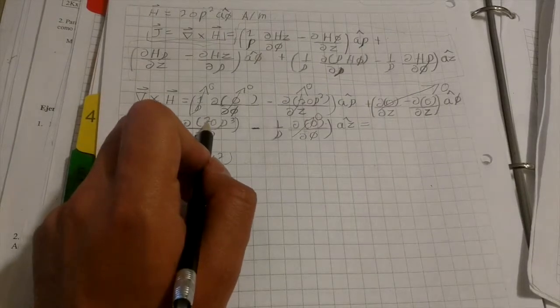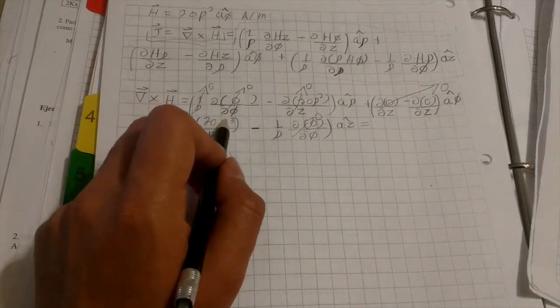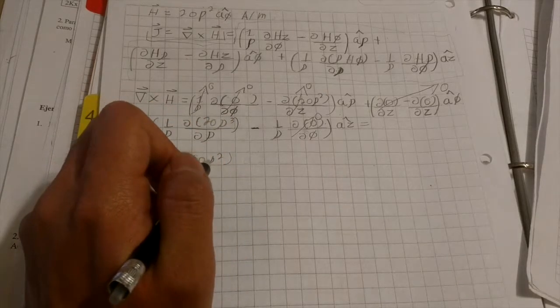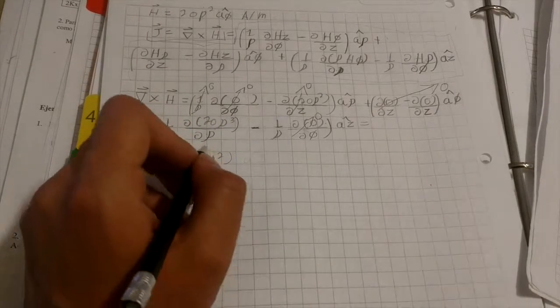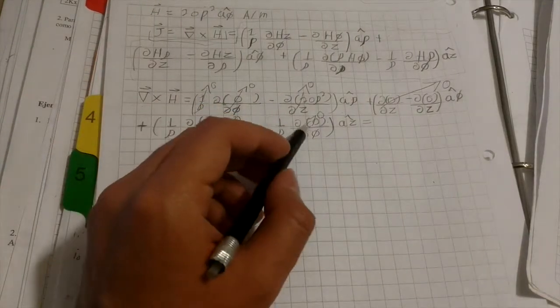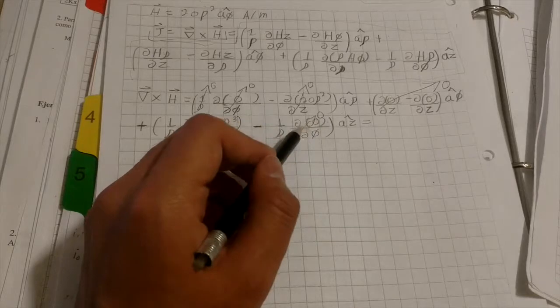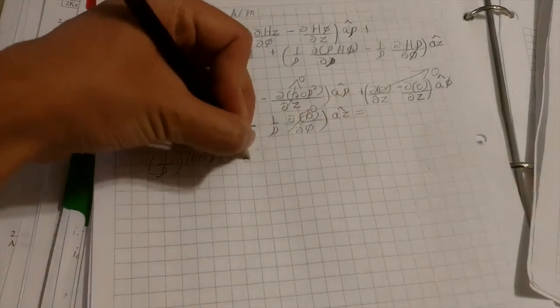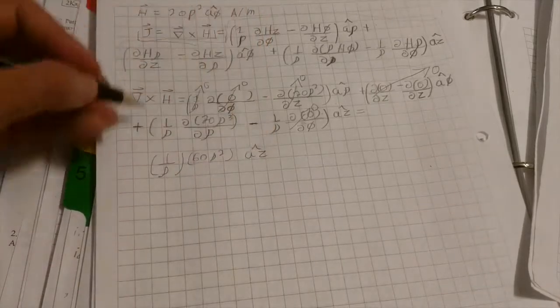For the vector phi, as the two equations are 0, the vector is going to be 0. So the derivative of 20 times rho cubed is going to be 60 times rho squared divided by rho. And as this is a constant 0, the derivative is going to be 0. So our vector AZ is going to be this.